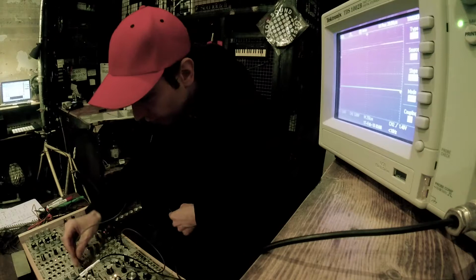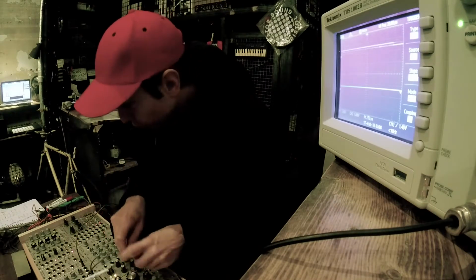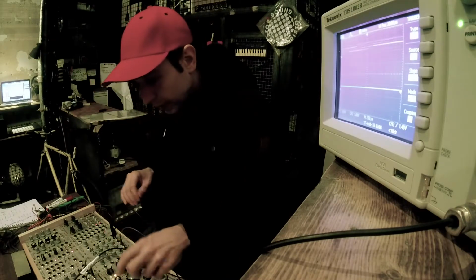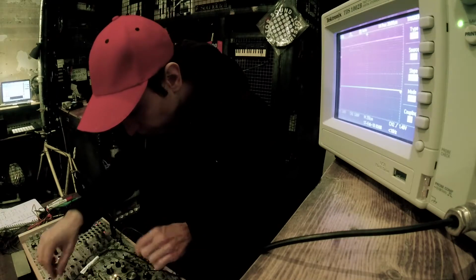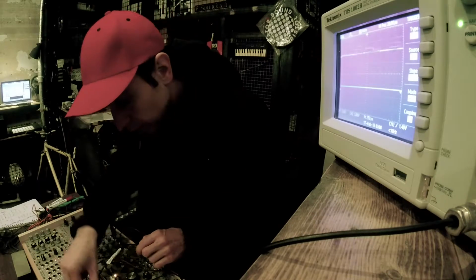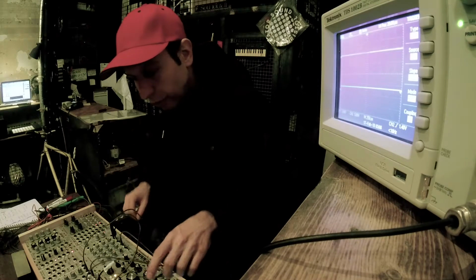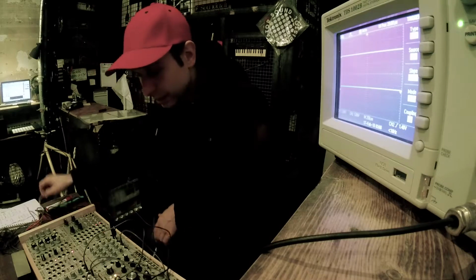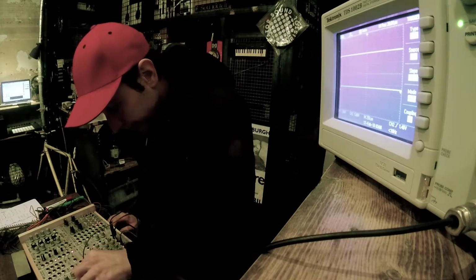Because I have two noise generators here, I'm going to use one oscillator to generate one type of noise. So that's my first noise generator of a fairly high frequency. And then I'm going to use that signal to control the frequency of the triggering.